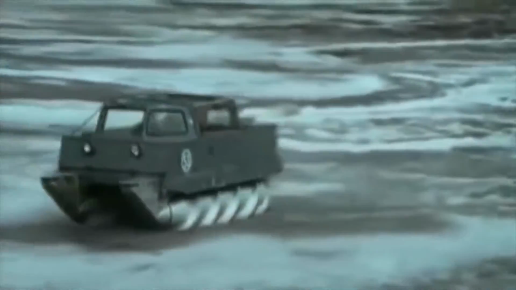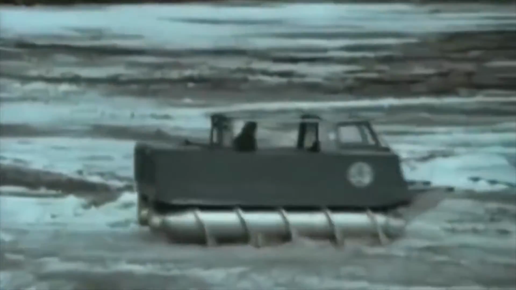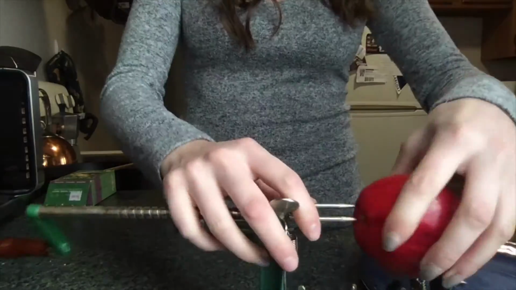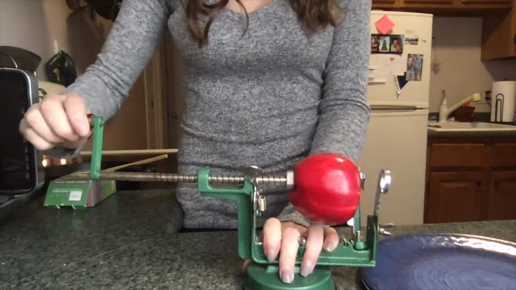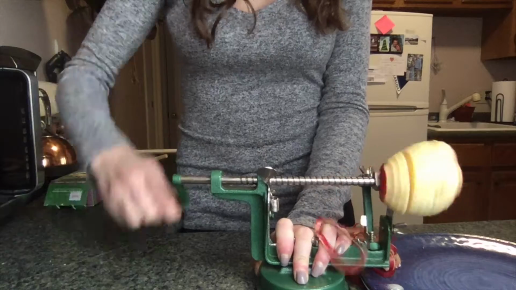To summarize, the screw takes a rotational motion and turns it into a linear motion. It is used in everyday household items, such as this apple peeler and a corkscrew.